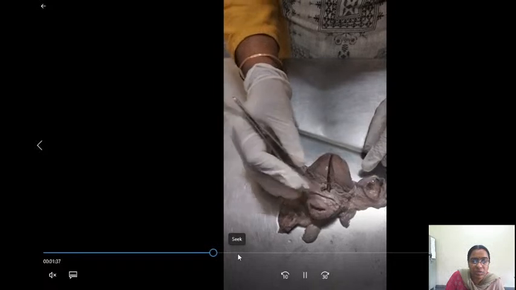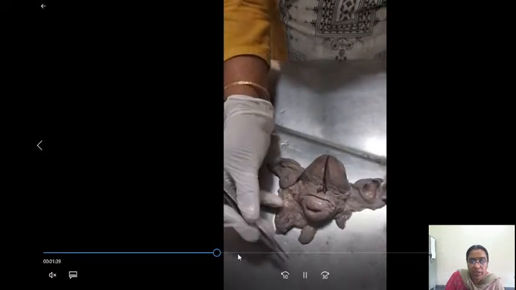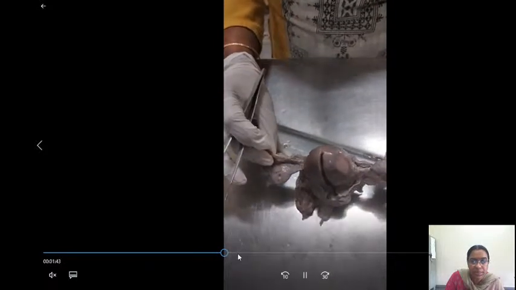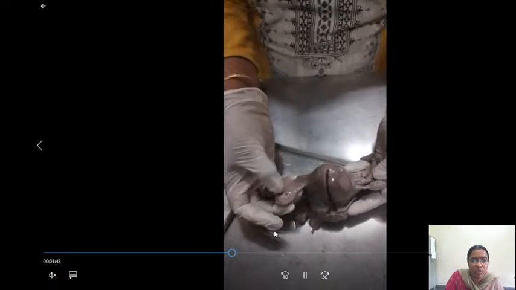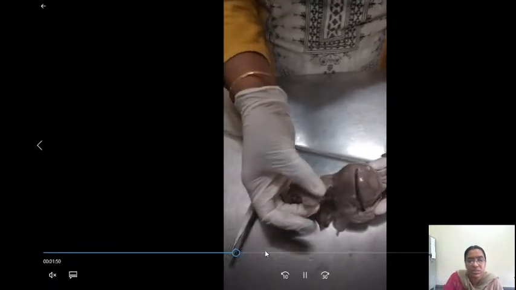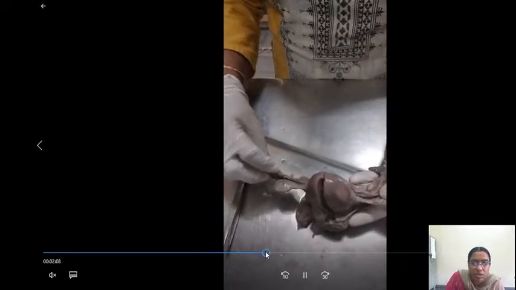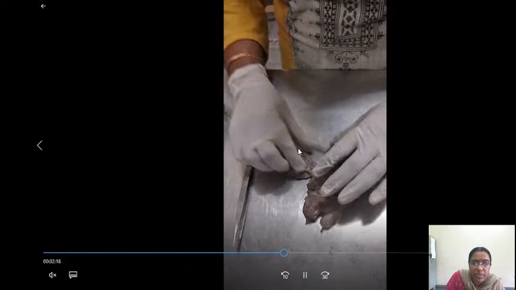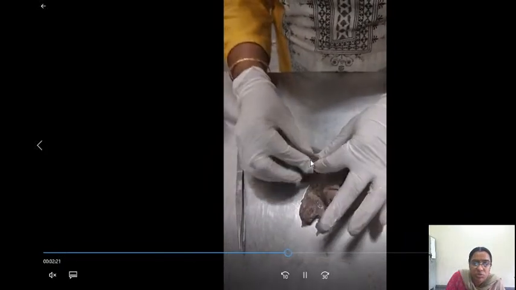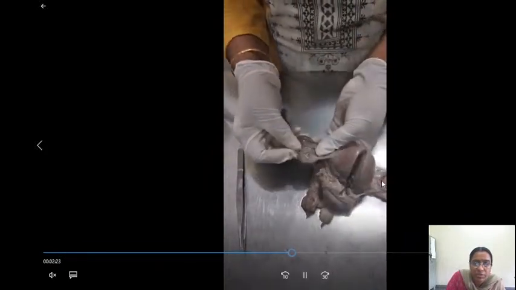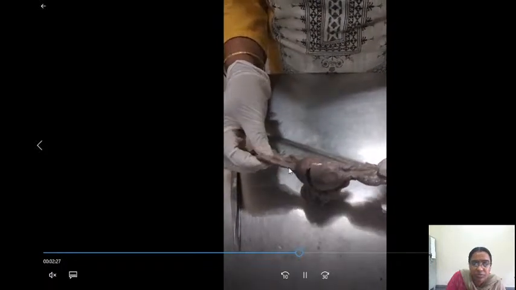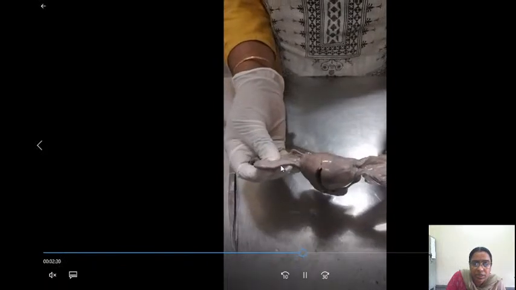So we can conclude the video by repeating the parts, that is the ends and surfaces of the ovary. This is the ovary that you are seeing, which is called the female gonad. This is each ovary, present on either side. Each ovary consists of two ends.